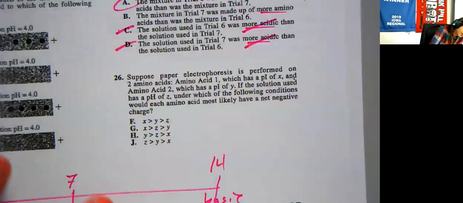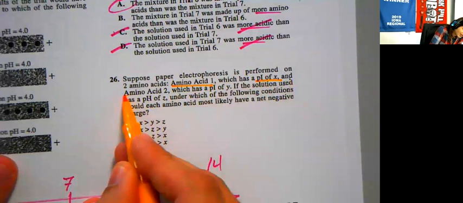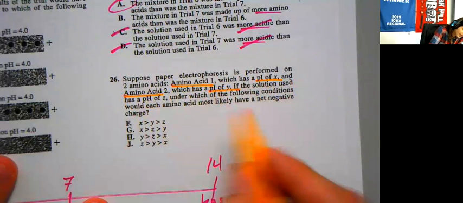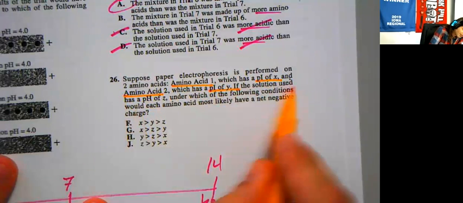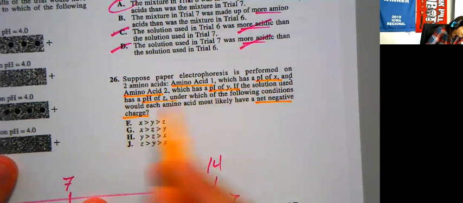Suppose paper electrophoresis is performed on 2 amino acids. Amino acid 1, which has a pI of X. Amino acid 2, which has a pI of Y. If the solution used has a pH of Z, under which of the conditions would each amino acid have a net negative charge?